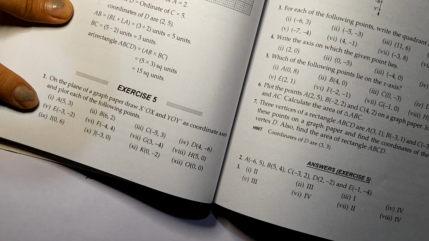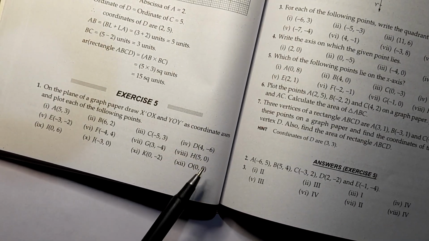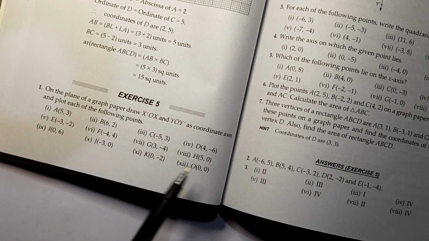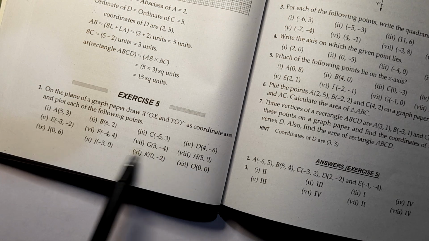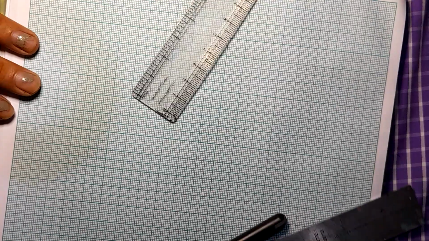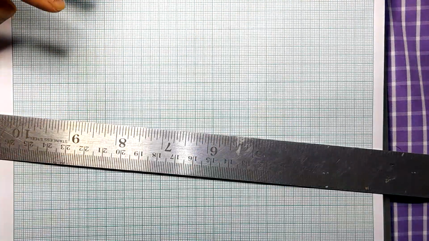We have to plot these in the graph. So let's check the highest number. What is the highest number? Here we have the highest number 6 for the positive, and negative also 6. So we are going to take one small box as 1 unit, and since we have both positive as well as negative, we have to take from the middle. So draw the lines for all the quadrants.